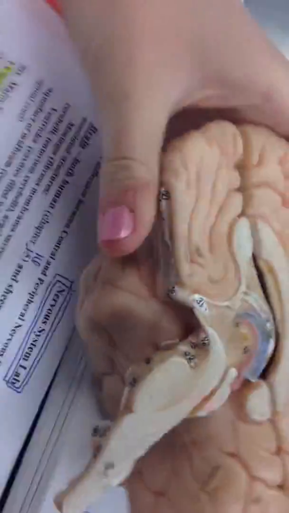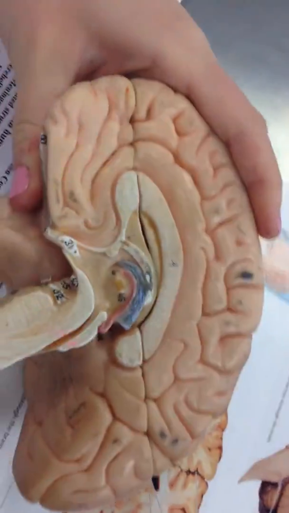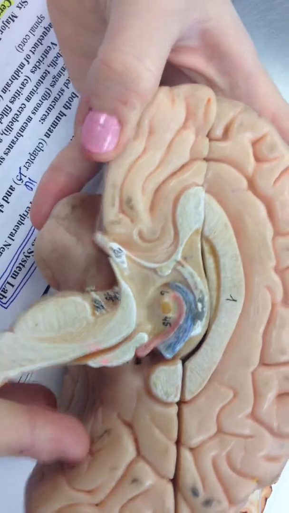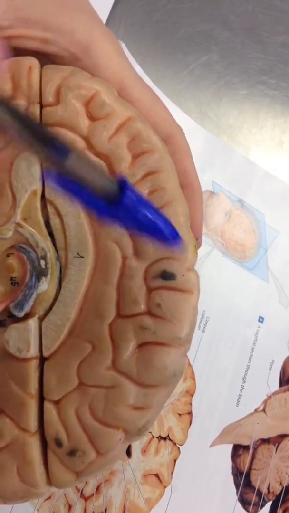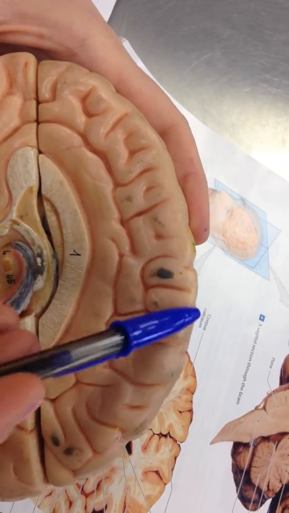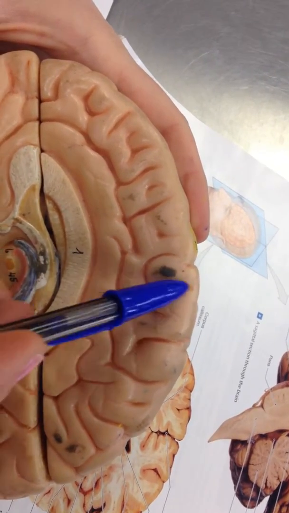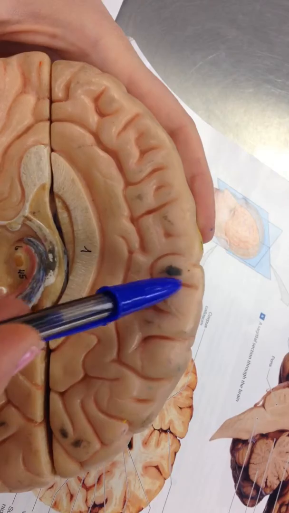Okay, so here we are. Let's start in the cerebrum, which is basically this whole thing up here. You have your four lobes of your cerebrum and two hemispheres. These bumps right here are called gyri, and these little ridges are called the sulci, or sulcus for one ridge.